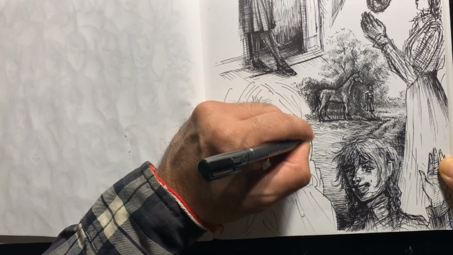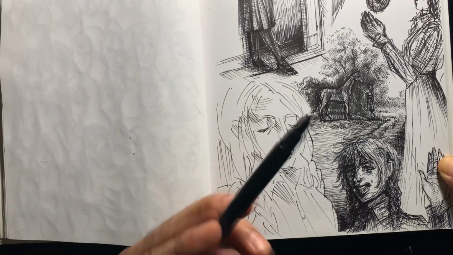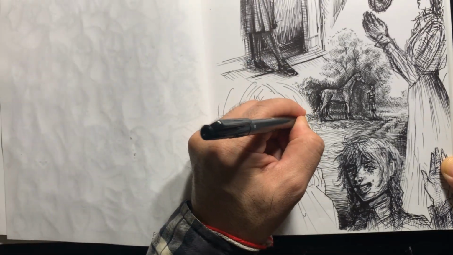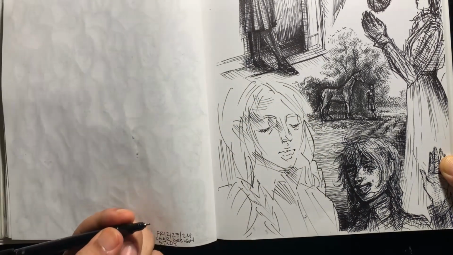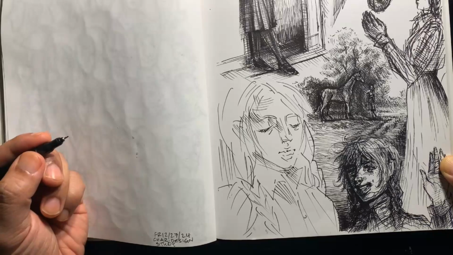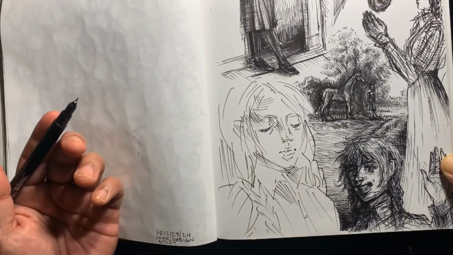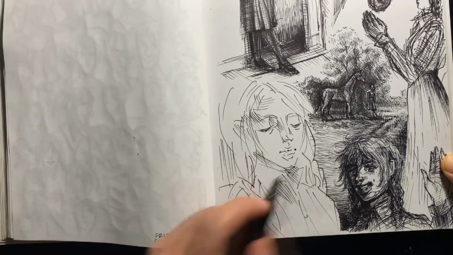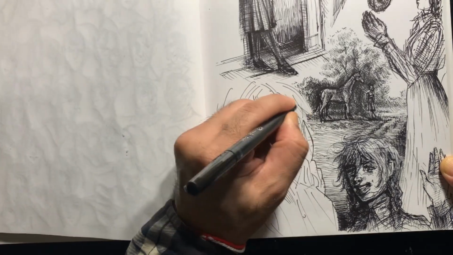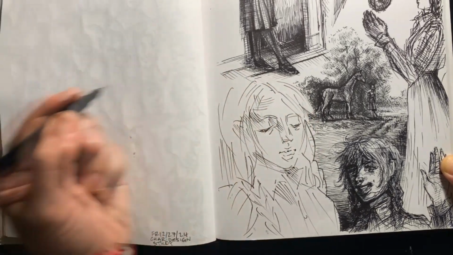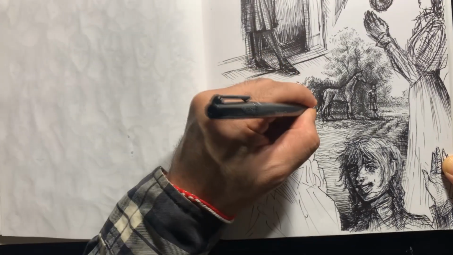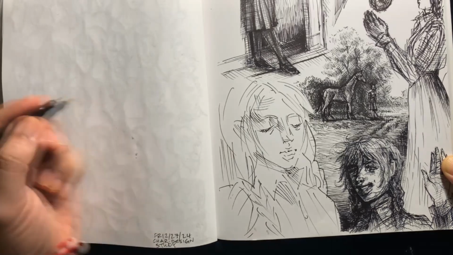So if you're using kind of a dead line like I am right here, so that's the initial line, and if you're definite about that, then you can leave it. And it would look more finished.